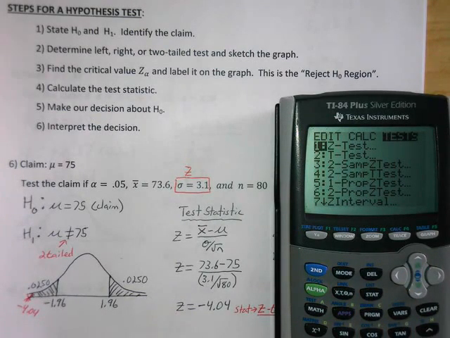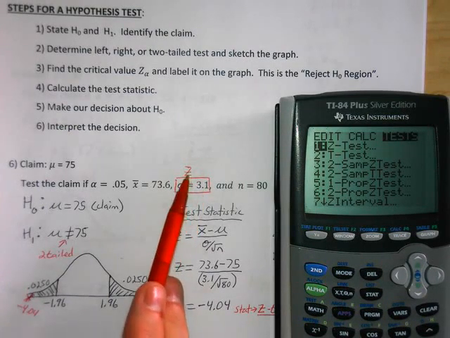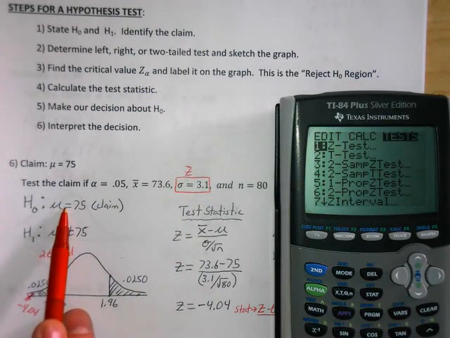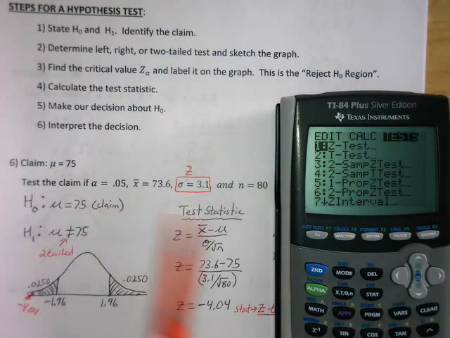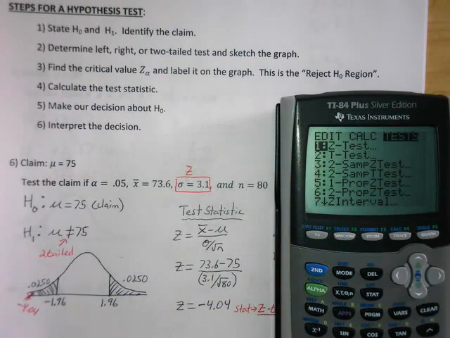Okay, and we have to know what kind of test we're doing here. So the knowledge base still has to be the same. Okay, well, notice again, in this one we were given sigma was 3.1, so we're doing a z-test. Okay, and it's a z-test using mu, not the proportion, okay, not p. So it's the very first option in our calculator is z-test, so that's what we're going to use.